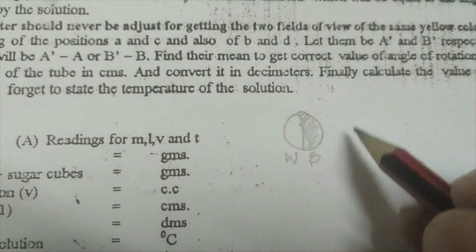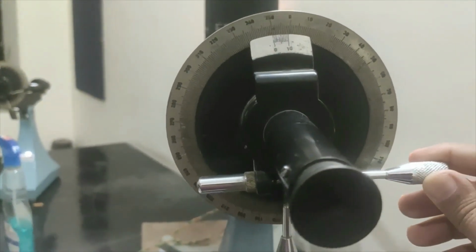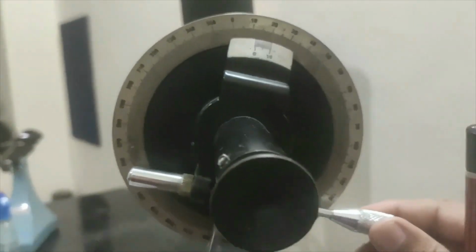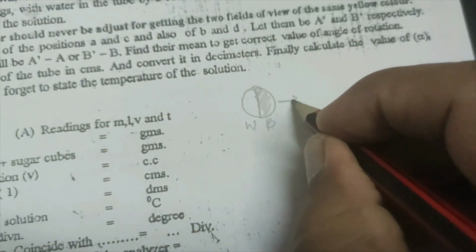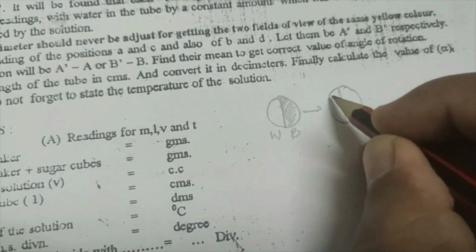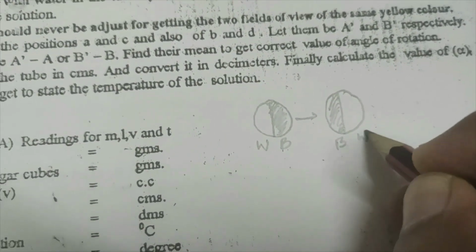Then I will rotate it, very slightly moving it down, clockwise, because I am doing a clockwise rotation. Seeing into the eyepiece, after a certain rotation you will see that this position changes: the other side becomes black and then it becomes white.